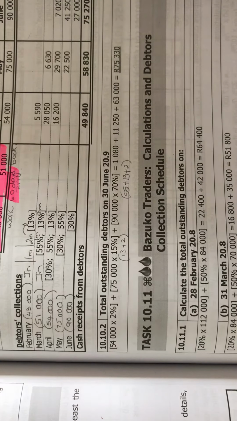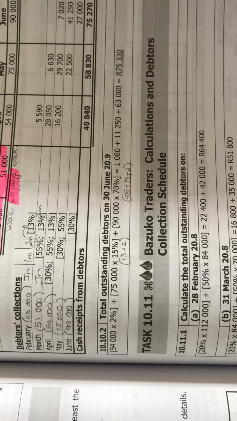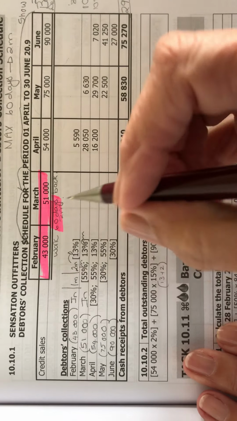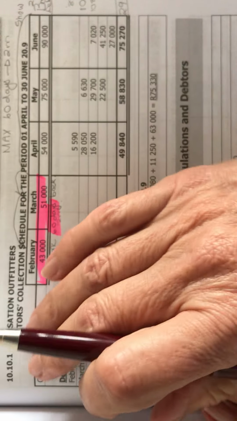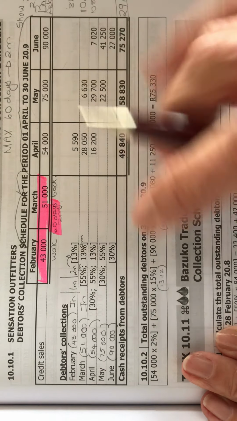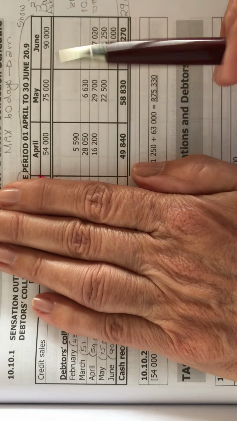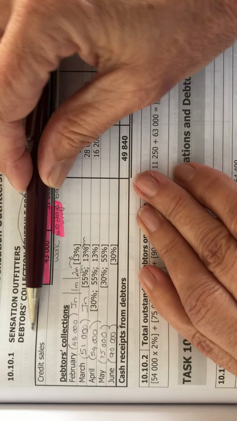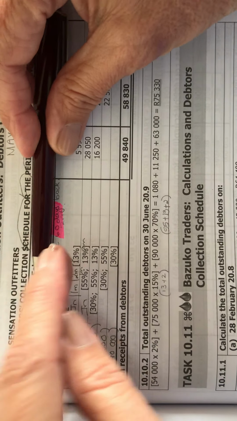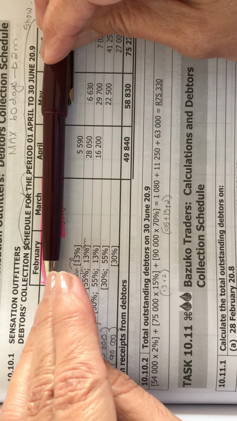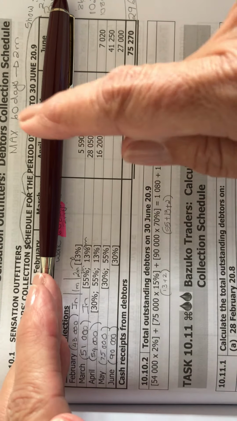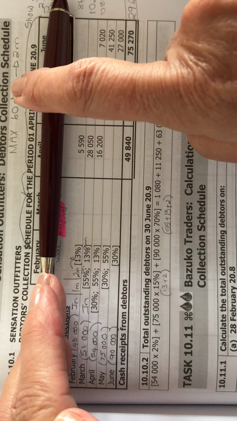Right, so let's just get there now. The first thing that you will do is take the credit sales. You will not put it on top there. On top, you will just have April, May, June. This sentence won't be there. Then, on this side, we know the maximum number of days is 60.